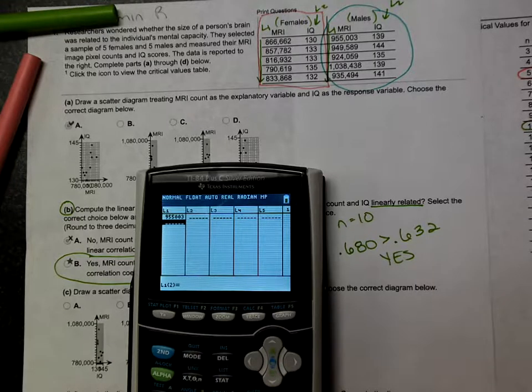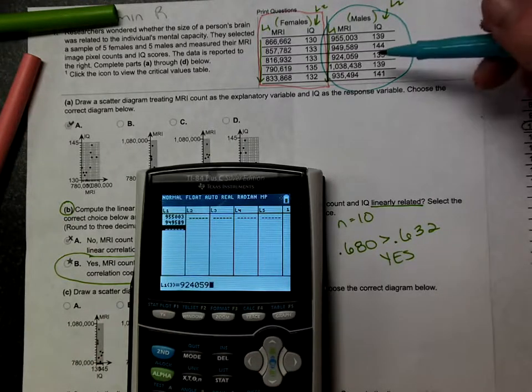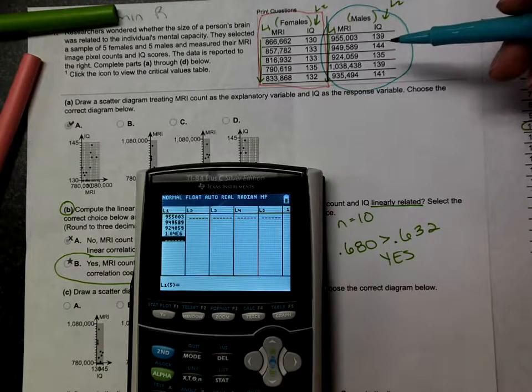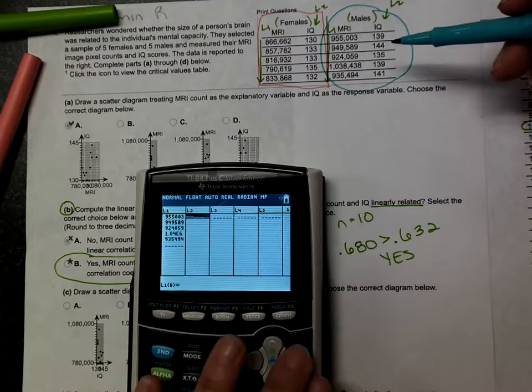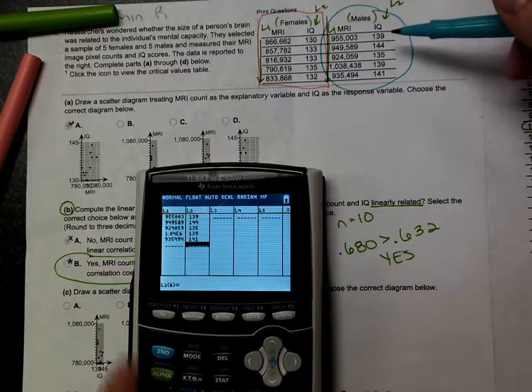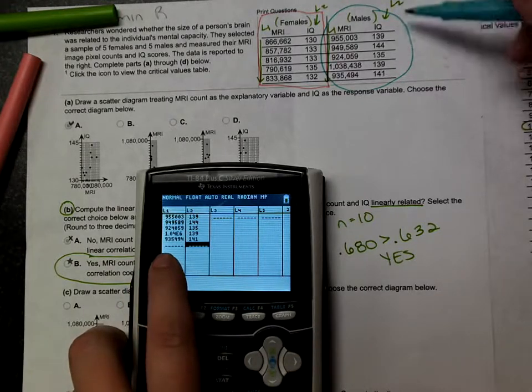955003, 949589, or whatever your numbers are. They'll change every time you do the problem, which makes it a little tedious. 1038438. The numbers will not be this big on the test, I promise. 935494. Whoops. And then 139, 144, 135, so forth. So just 5 for the males.